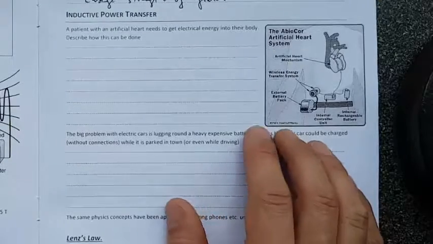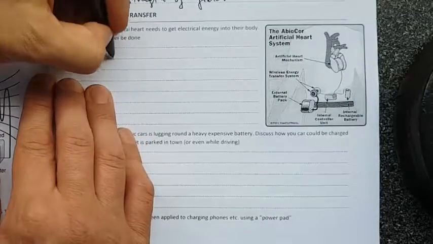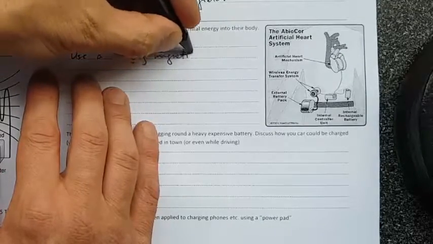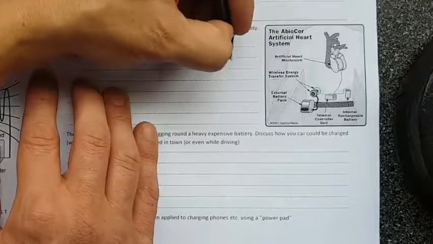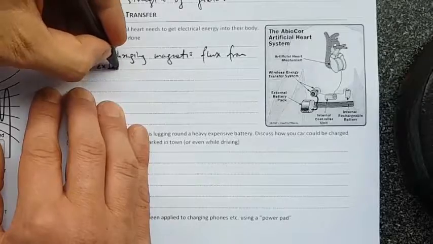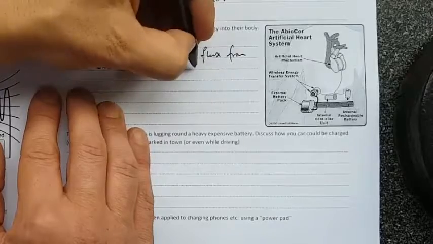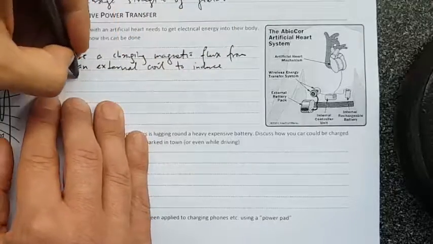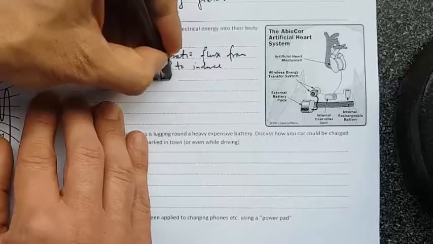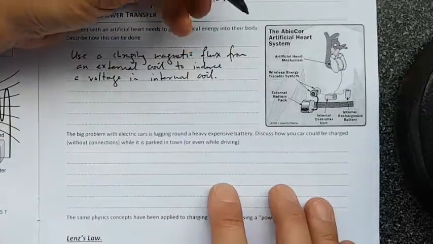So how this is done is that we use a changing magnetic flux from an external coil to induce a voltage in an internal coil. So that's a coil that's been operated into the patient.